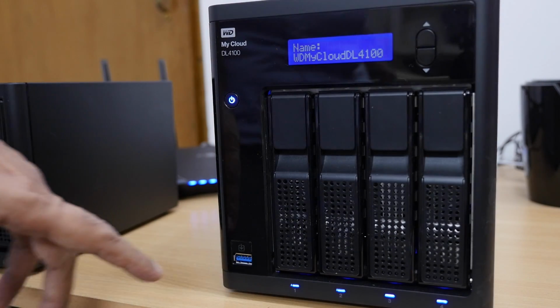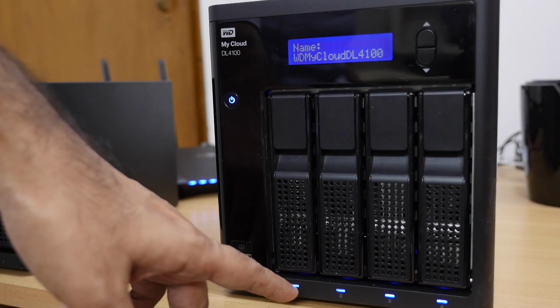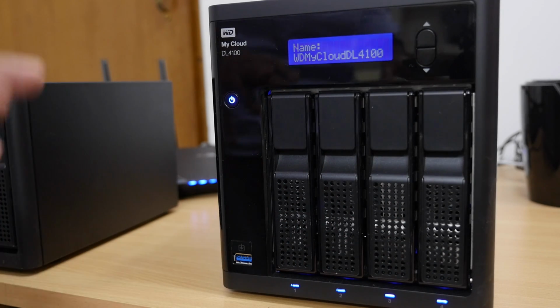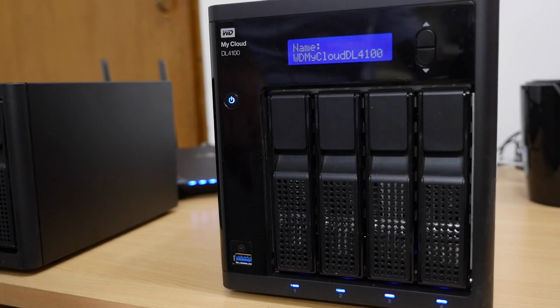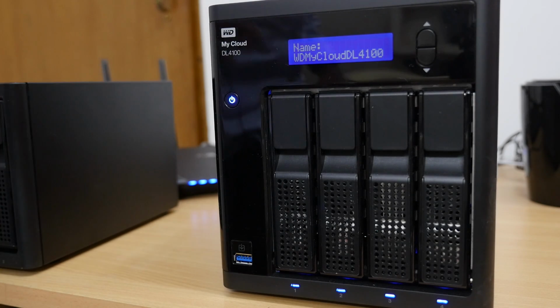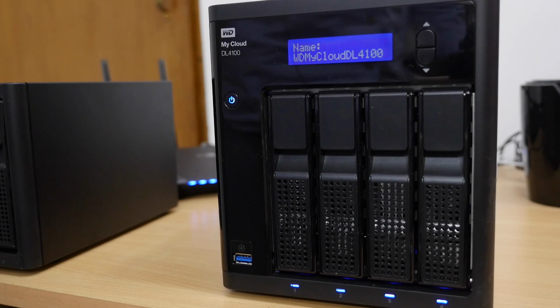And it also has a USB 3 port over here. And as you can see, these are the LED lights, and they glow in blue if everything is great. Let's say your drive is having some problem, this light will change to red. And replacing the drive again is really easy. You just pull it out and replace it, just like the 2-bay model.